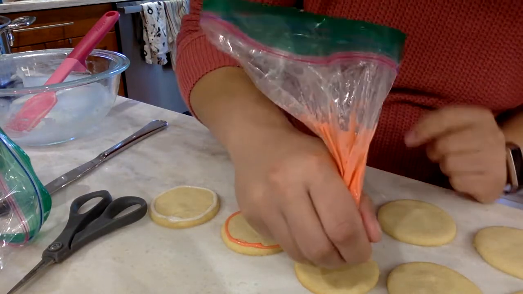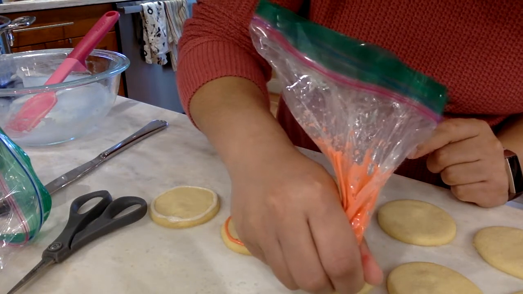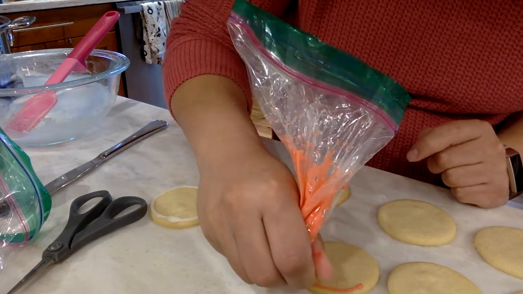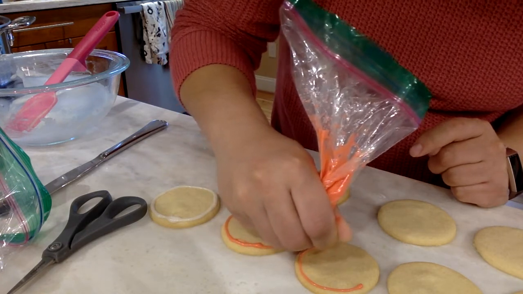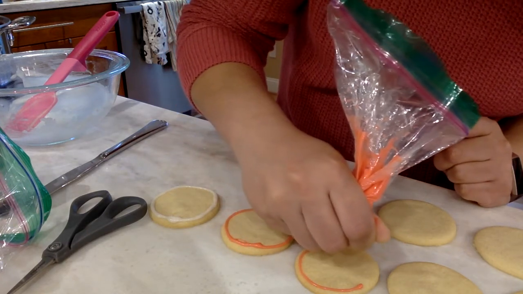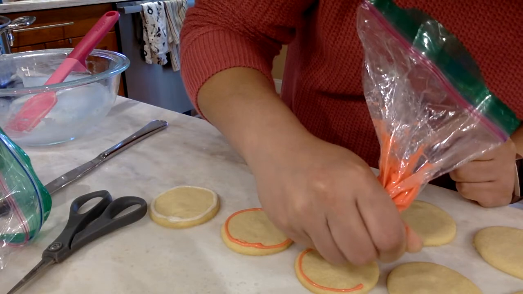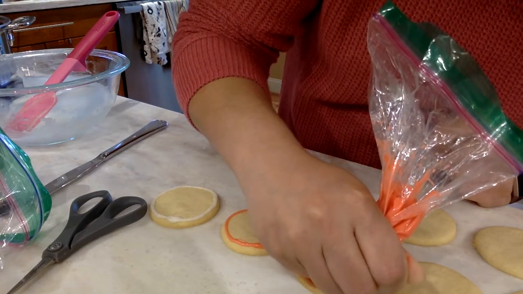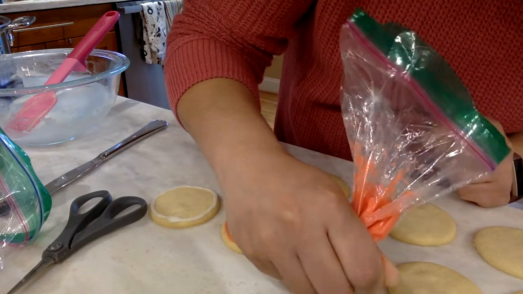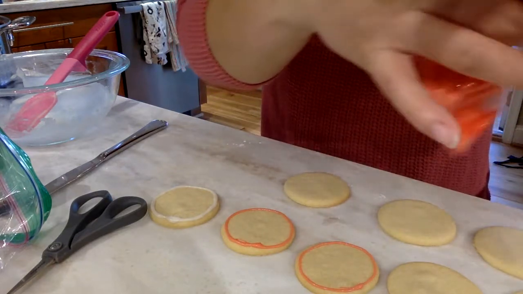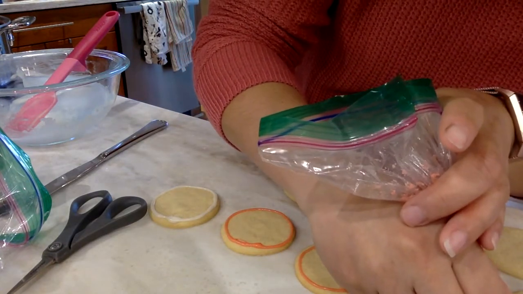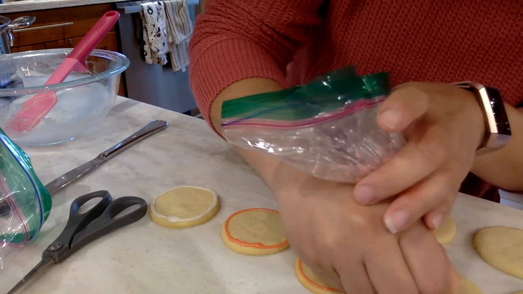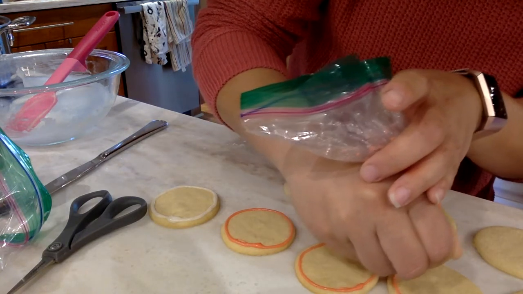All right, so let's do a couple more here just to show. And so what happens is that when you do this, you're creating a barrier so that when you do the flooding, which means I'm going to fill the inside with icing, it doesn't leak off of your cookie.